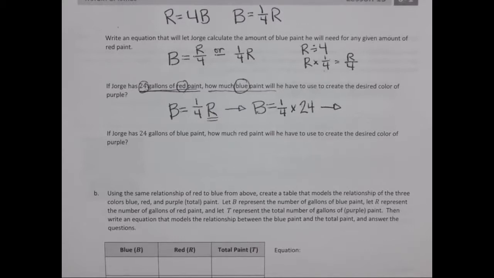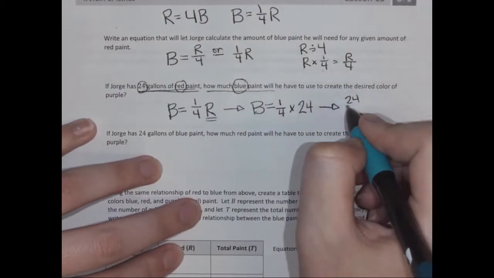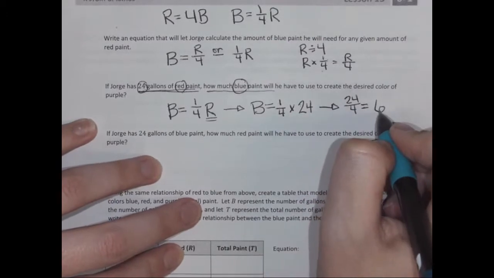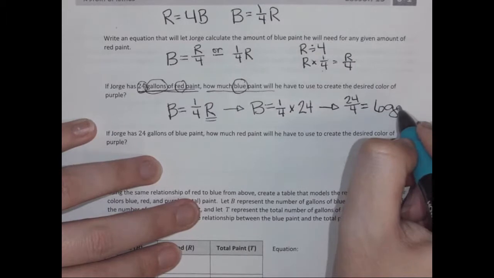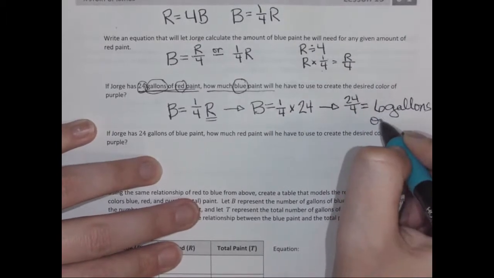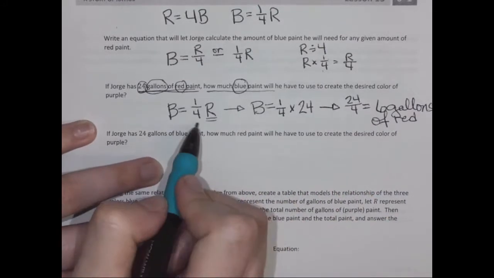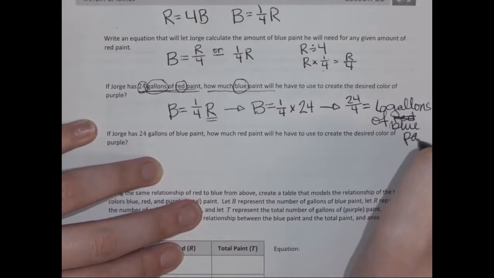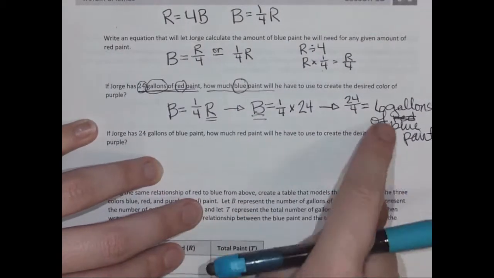Coral, what did you get? 6. Yes, she got 6 because first you got 24/4, right? And that's the same as 6. 6 what? Gallons of red. Blue. Thank you. This question asked for blue, so 6 gallons of blue paint.